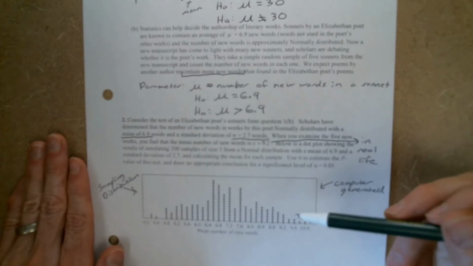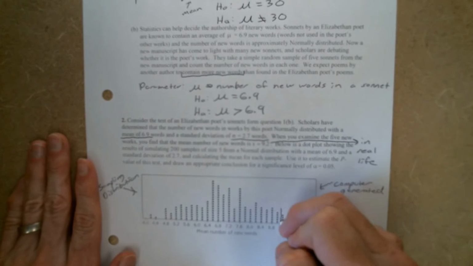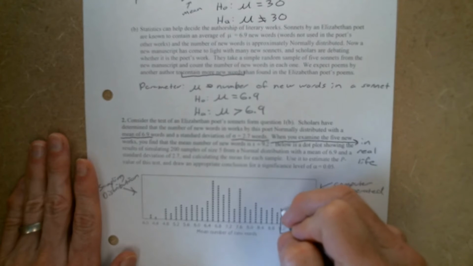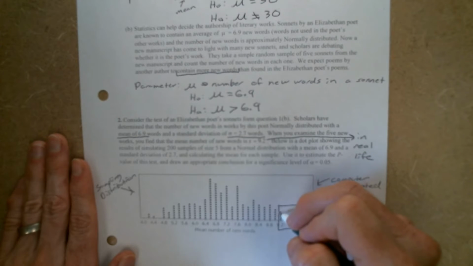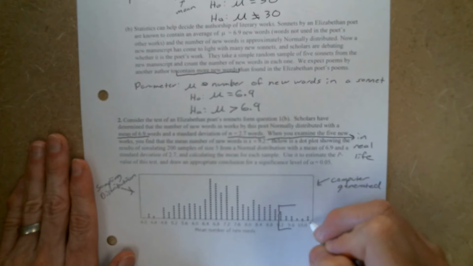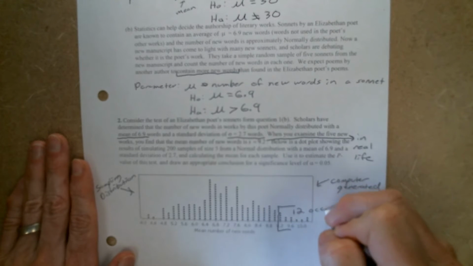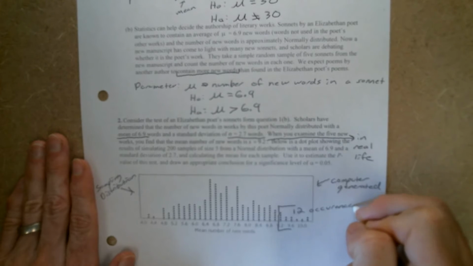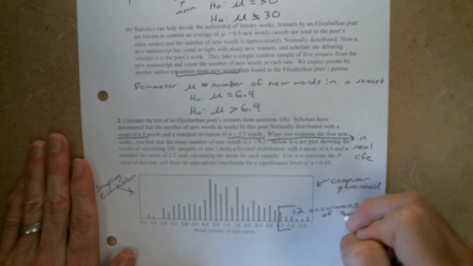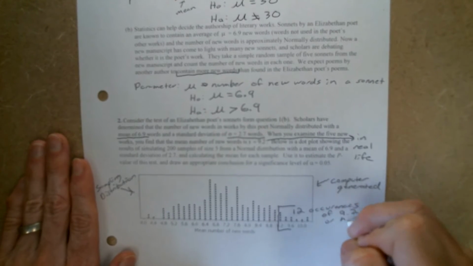All right, so if we look at our little dot plot here, we can see these are all the times that we ended up with a value of 9.2 or higher. And in fact, it is 1, 2, 3, 4, 5, 6, 7, 8, 9, 10, 11, 12 occurrences of 9.2 or higher.